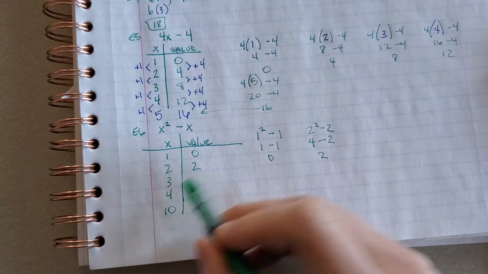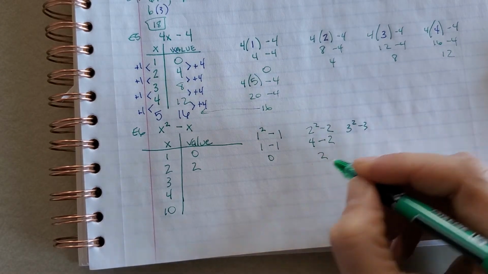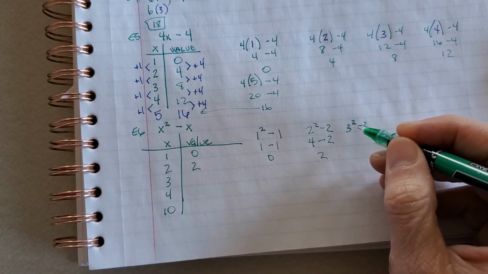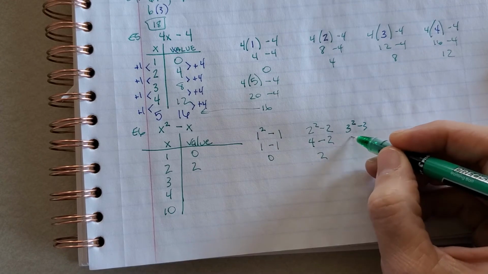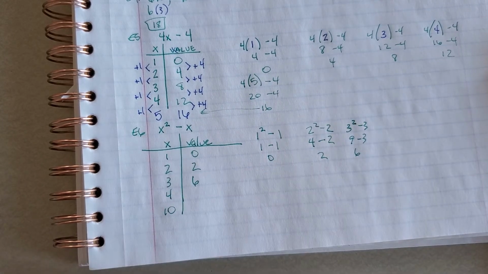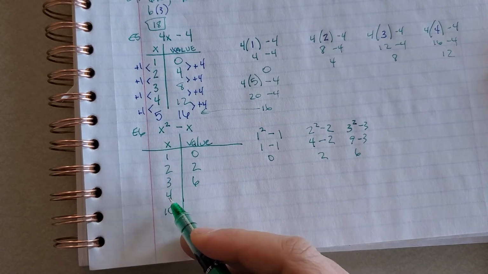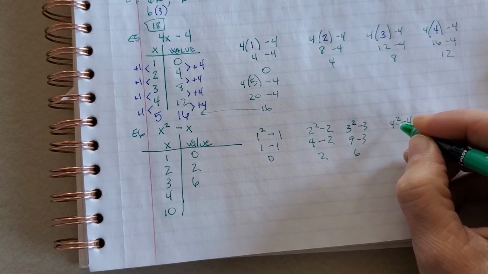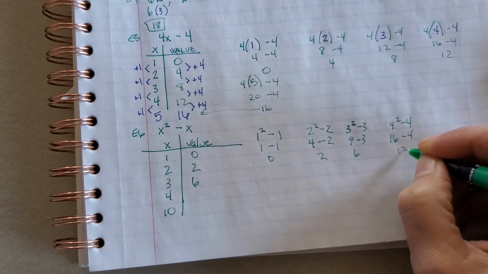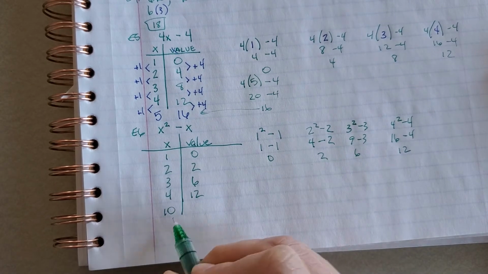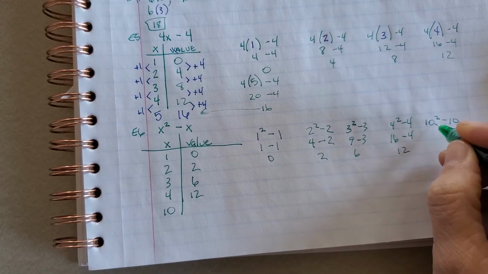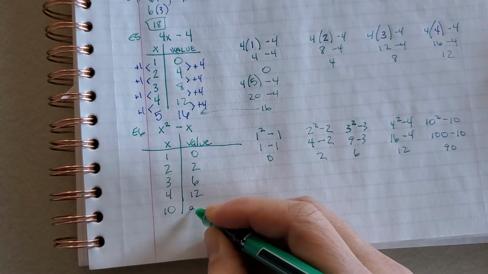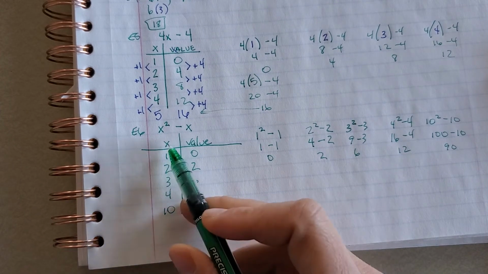Now I have to substitute a 3. 3 to the power of 2 minus 3. 3 to the power of 2 is 3 times 3, and 3 times 3 is 9. 9 minus 3 is 6. Oh, this pattern is a lot more difficult. Okay, 4. 4 to the power of 2 minus 4. 4 to the power of 2 is 4 times 4, and 4 times 4 is 16. Minus 4 is 12. And 10. 10 to the power of 2 minus 10. 10 to the power of 2 is 10 times 10, and 10 times 10 is 100. Minus 10 is 90.